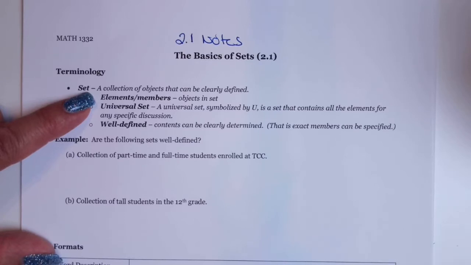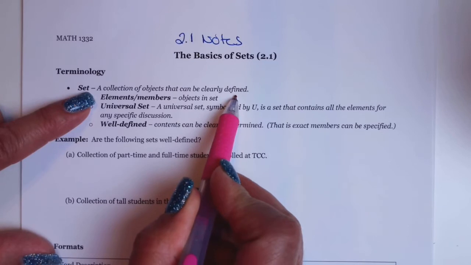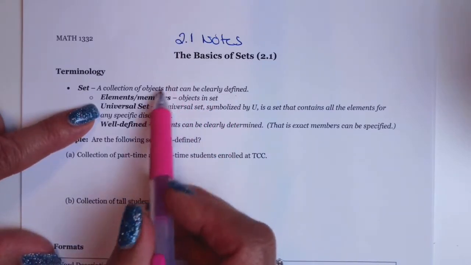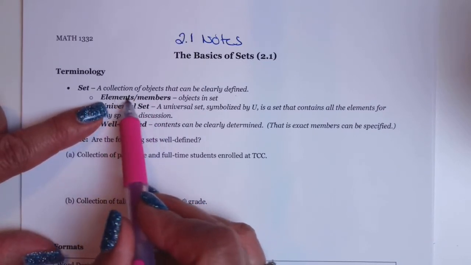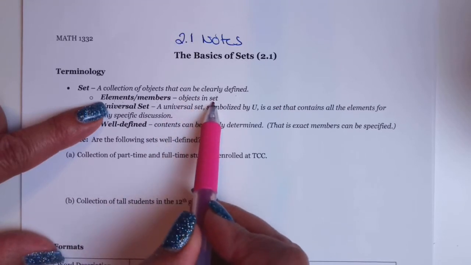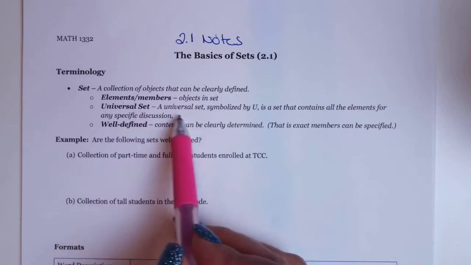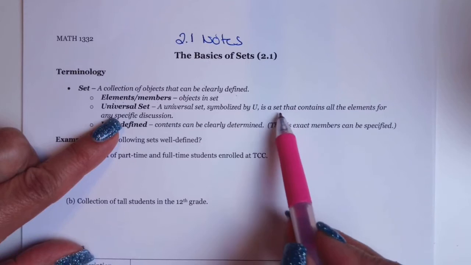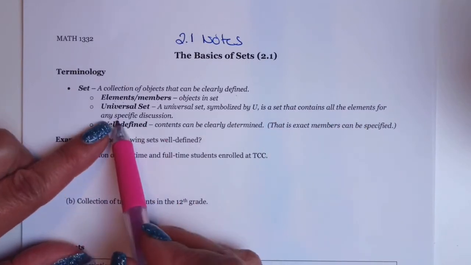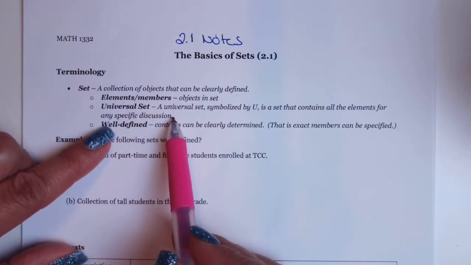A set is a collection of objects that can be clearly defined. Elements or members, they can be called either one, are the objects in the set. Universal set, which is symbolized by a capital U, is a set that contains all the elements for any specific discussion. So that's all of them.